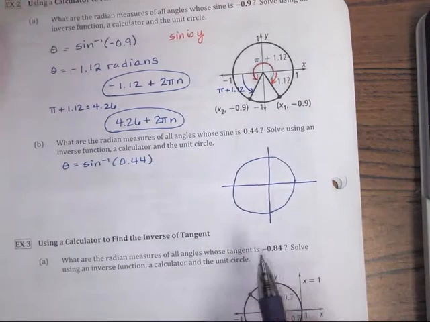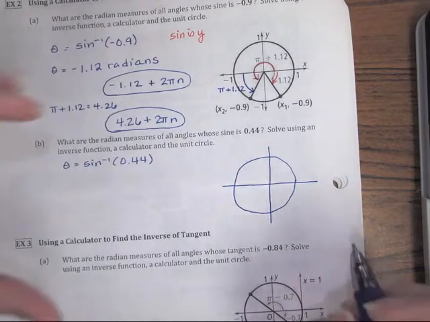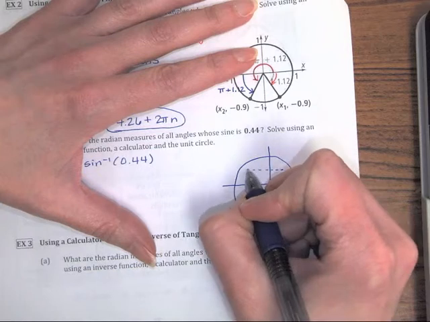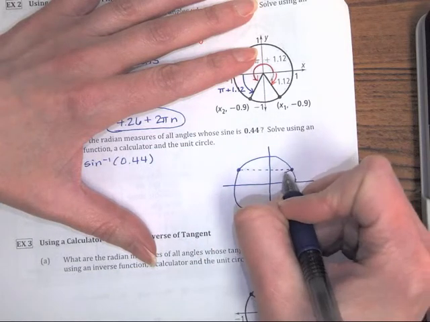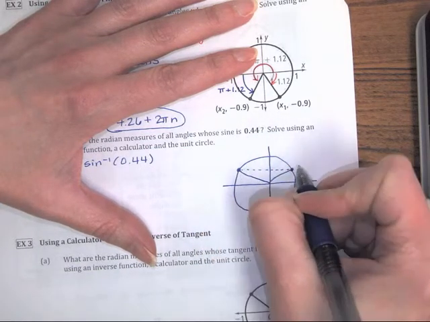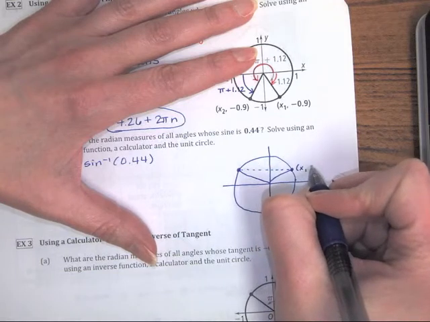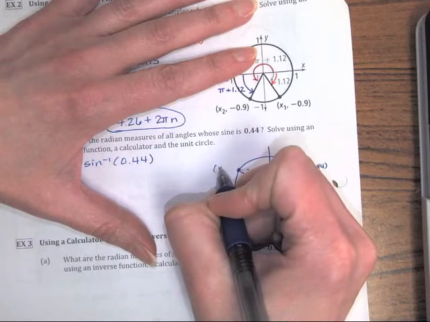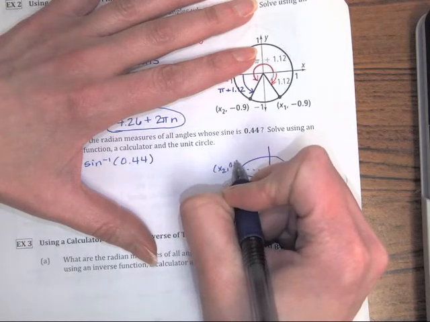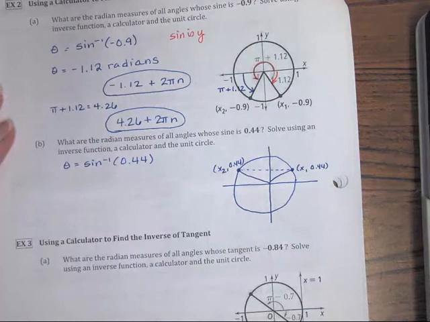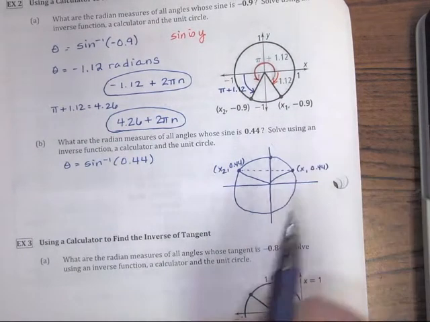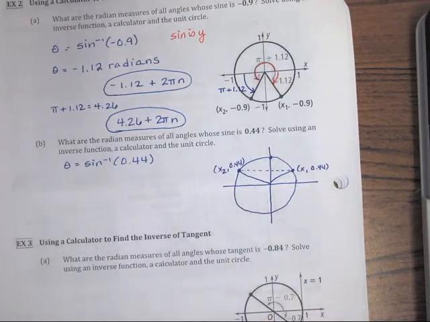So would you agree? 0.44 is maybe somewhere right around here? So this is x1, 0.44, and this is x2, 0.44. Agree? And I know because this is 1 right here, guys. This is 1. So 0.44 is like halfway between that. That's how I know that's where that is.